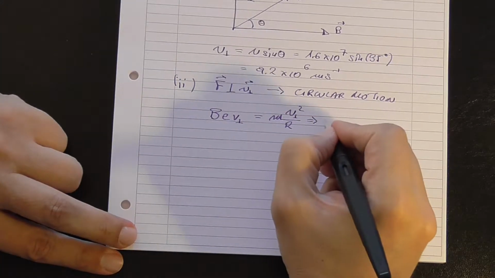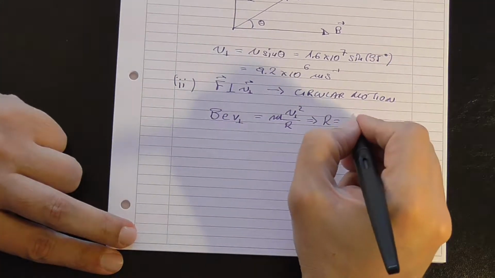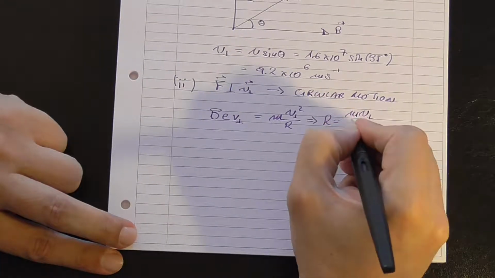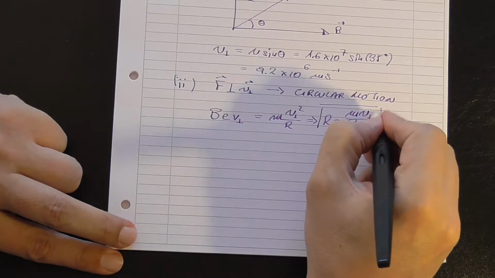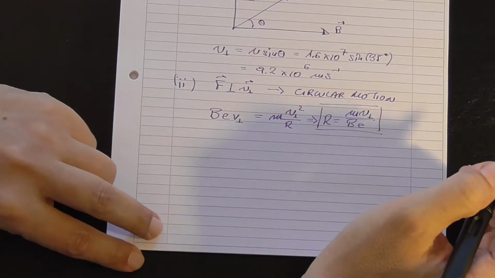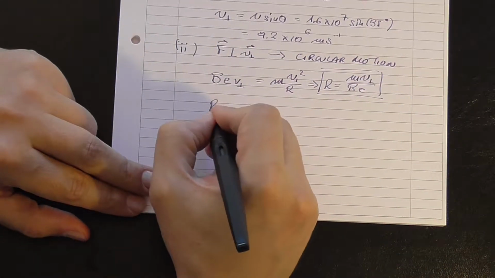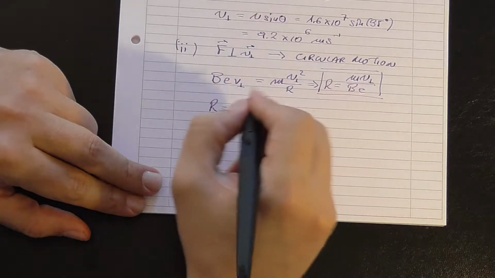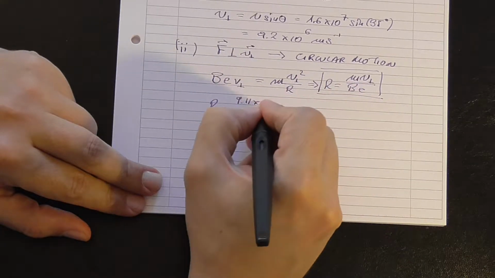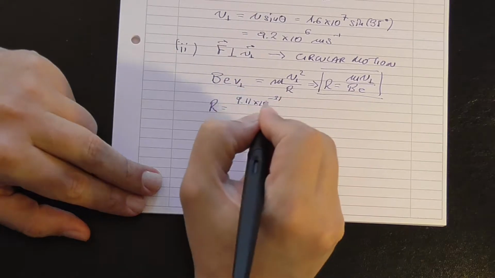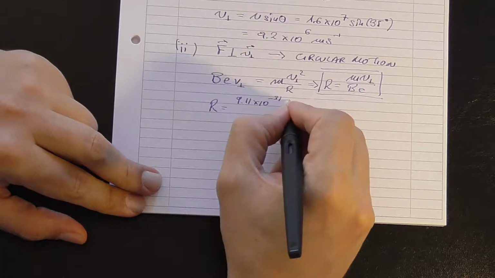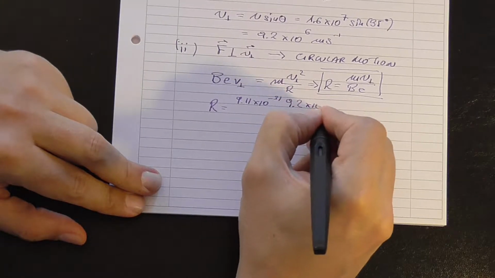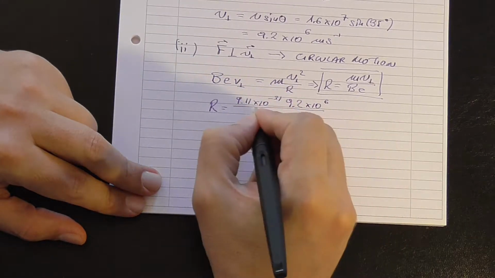So I will solve for r. What is r? r is m v normal over B e. And if I want to put numbers, then r would be the mass of the electron, 9.11 times 10 to the minus 31 kilograms. V normal was found to be 9.2 times 10 to the 6.